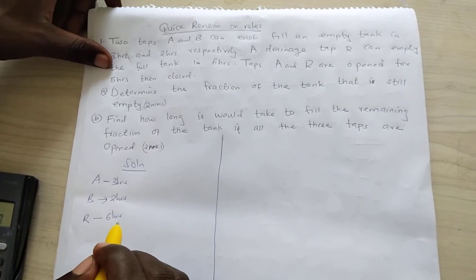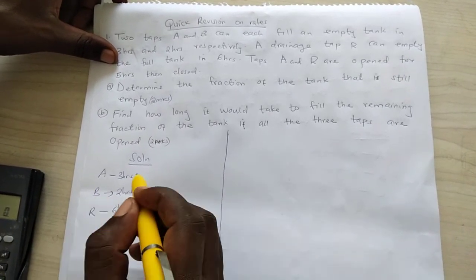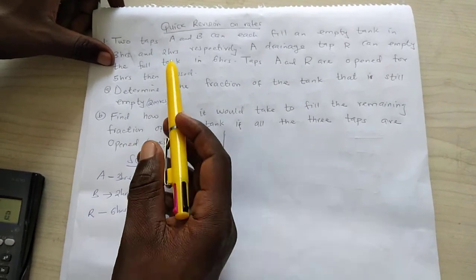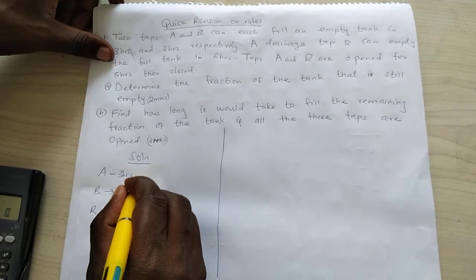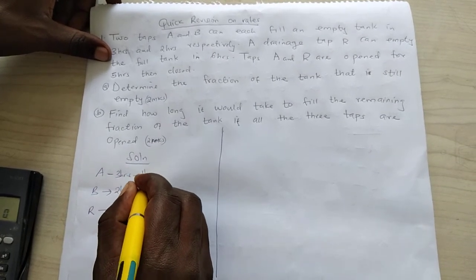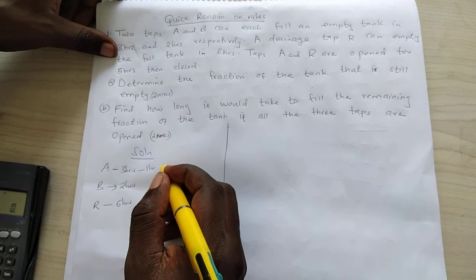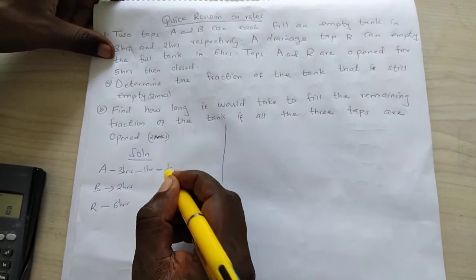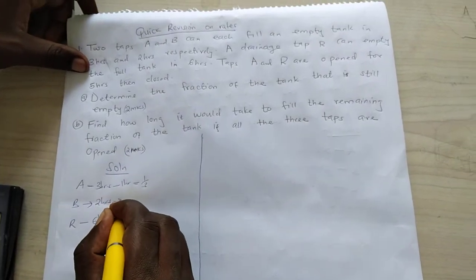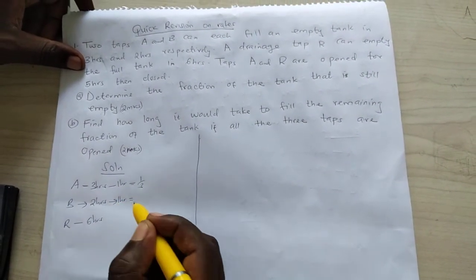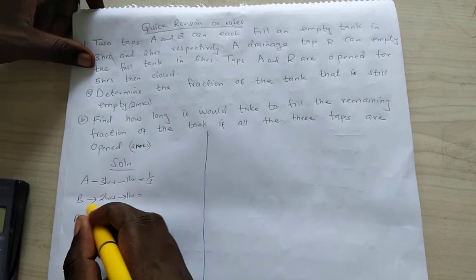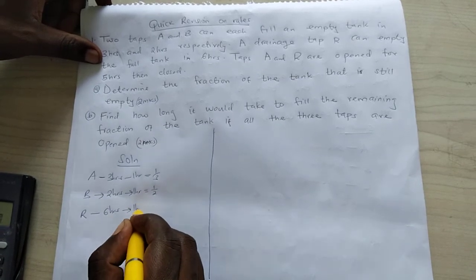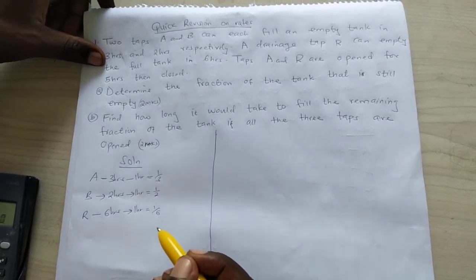So under rates, we always deal with the fractions done either per minute, per second, or per hour. Since the question has been given in hours, we have to calculate the fraction of the work done in 1 hour by tap A, and the fraction done by A in 1 hour is going to be a third. Then the fraction of the work done by B in 1 hour is going to be half. Then R in 1 hour, it is going to be 1/6.